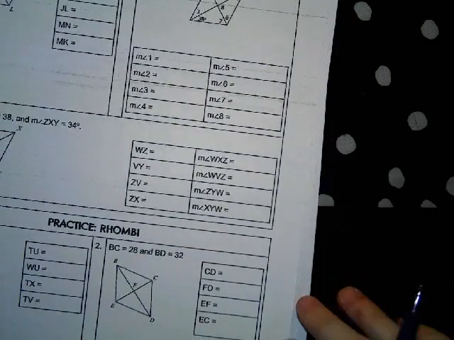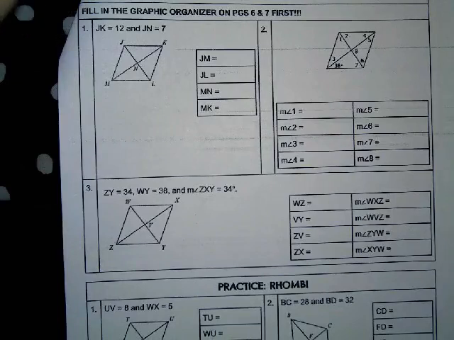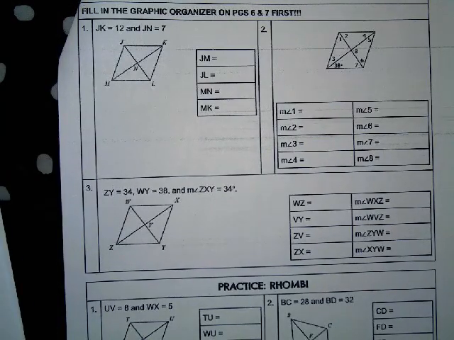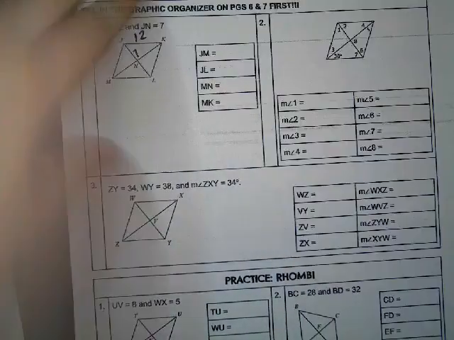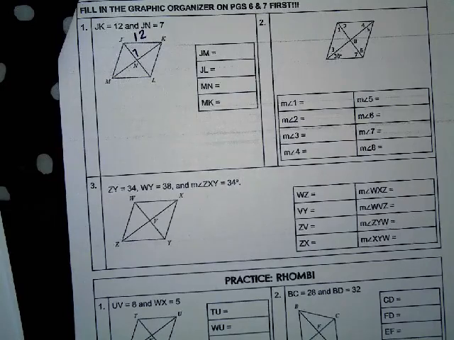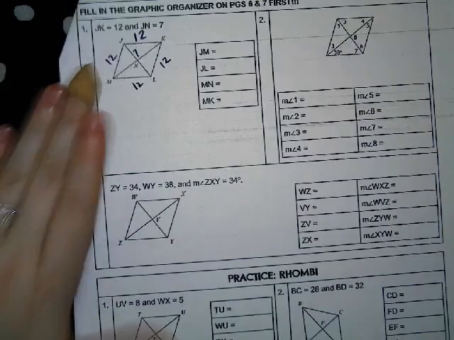Okay, now we are going to flip to page 13. We filled in our graphic organizer already, so now we're just going to kind of go through and solve this. So I'm going to label the pieces that it's given me. It's given me JK and JN. JK was 12, JN was 7. We're going to start with the easiest. In a rhombus, all of my sides are congruent, so that means this is 12, and this is 12, and that is 12.